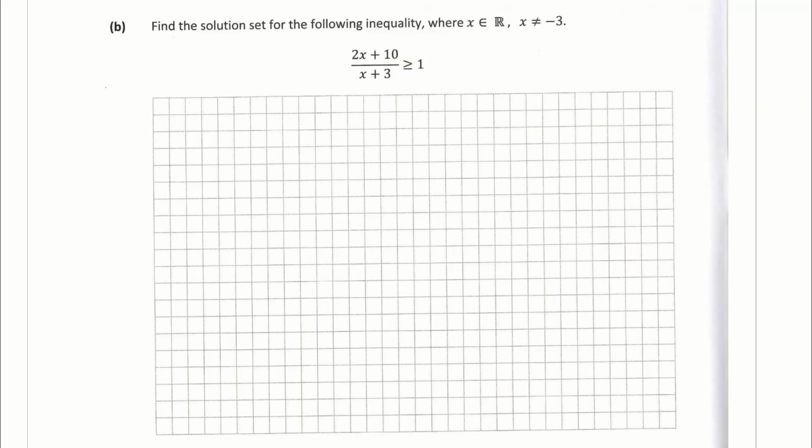So find the solution set for the following inequality. With inequalities including fractions, we're going to multiply the left and the right hand side of our inequality sign by the denominator squared. So I'm just going to write down my original question here. It's 2x plus 10 divided by x plus 3, and it's greater than or equal to 1. Now I'm multiplying both sides by the denominator squared, x plus 3 squared. And if I do it to the left, I must do it to the right hand side.